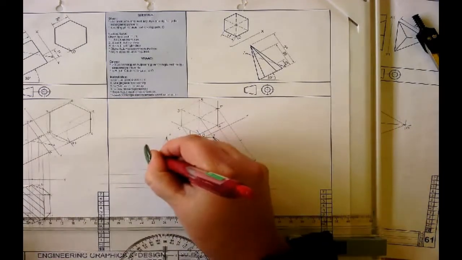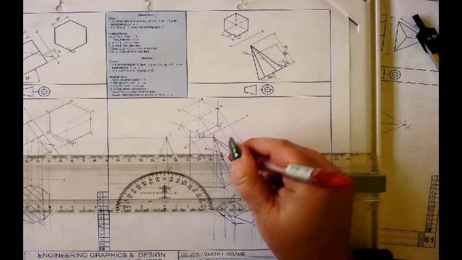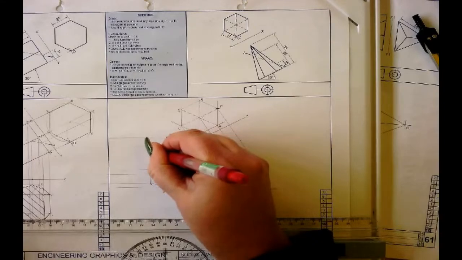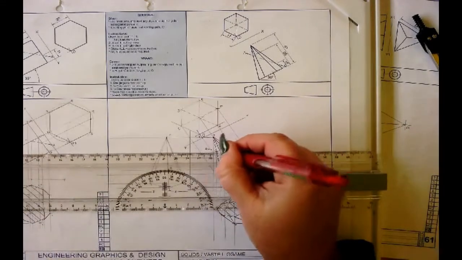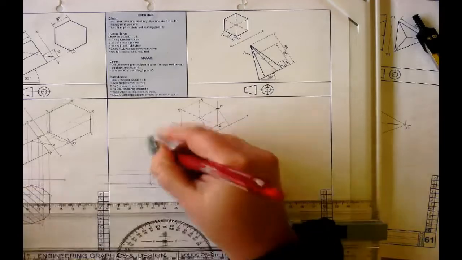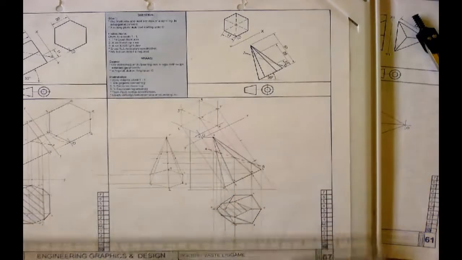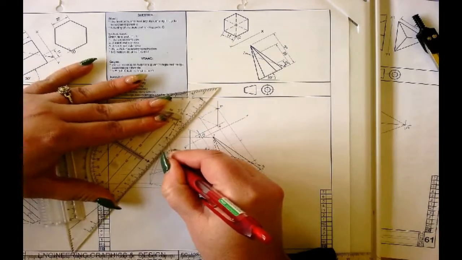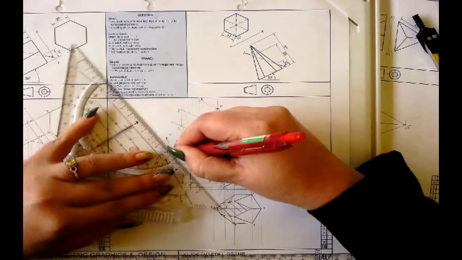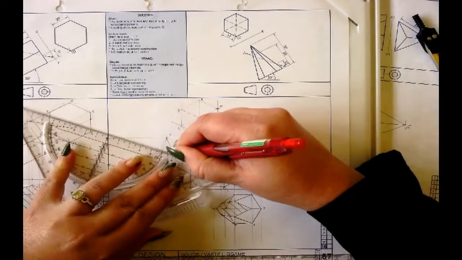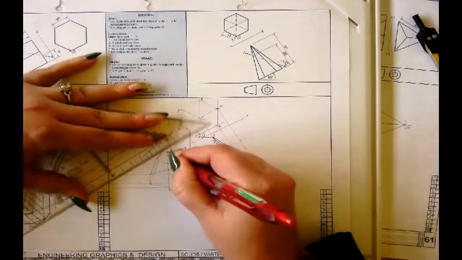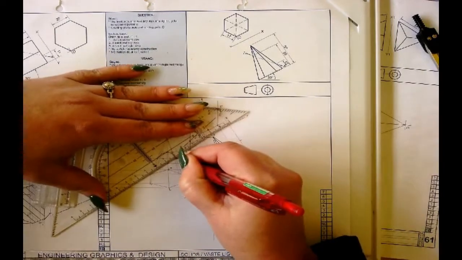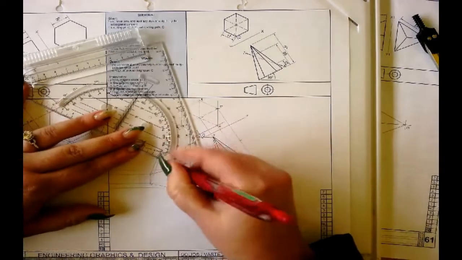Here on 3 and 1, and then right there at the top on 2. So there's 2. And that is my cut.